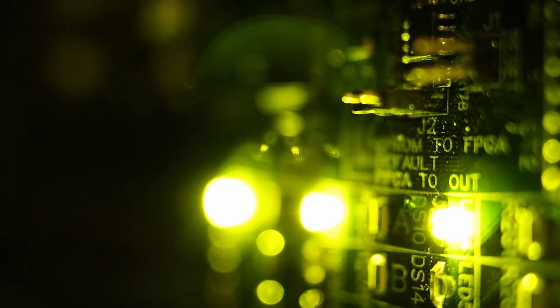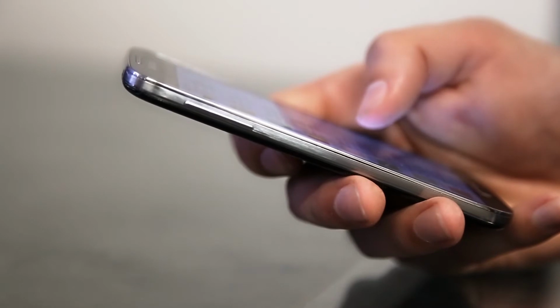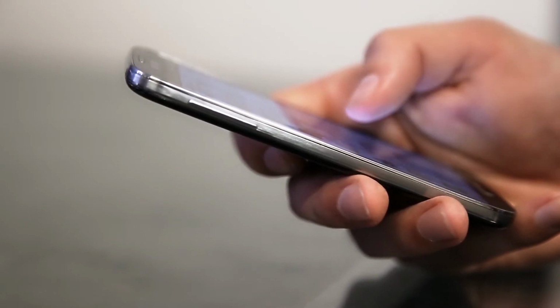So today I'm going to teach you about the capacitor which is available inside the mobile phone PCB board.